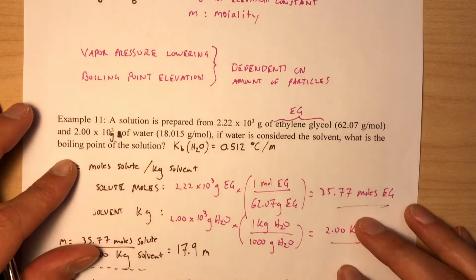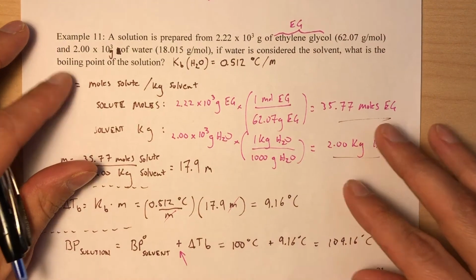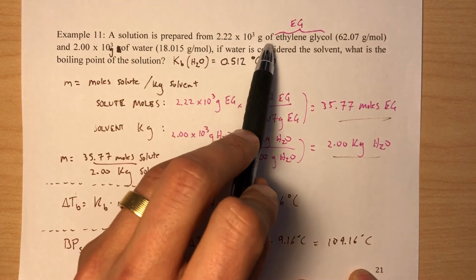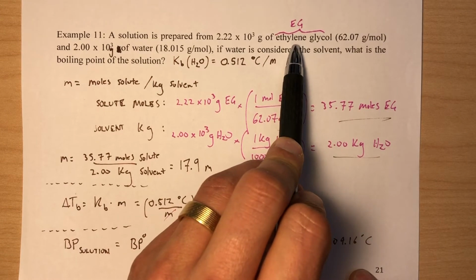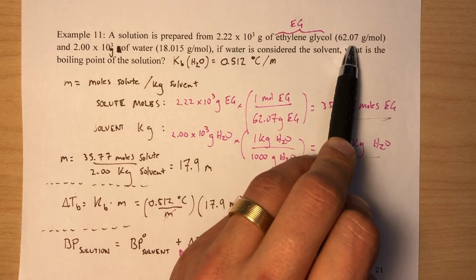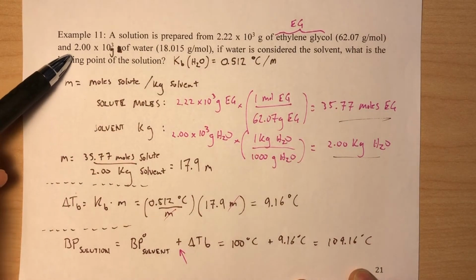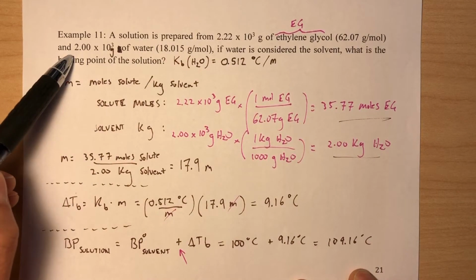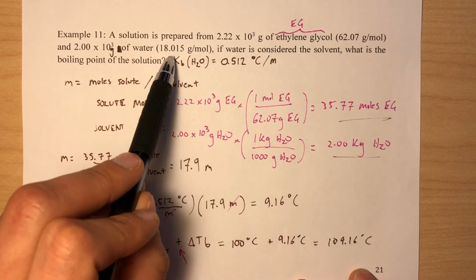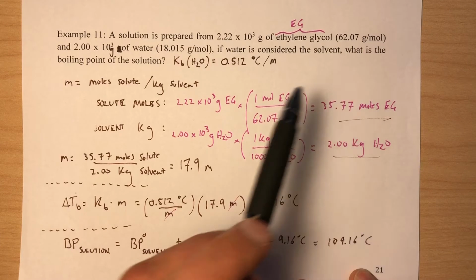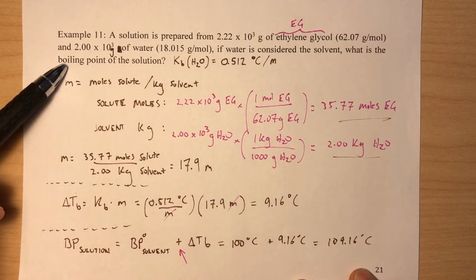For example, 11. Here we have a situation where we have a solution prepared from 2.22 times 10 to the third grams of ethylene glycol, abbreviated EG, which weighs 62.07 grams per mole, which we could get from the periodic table. In 2 times 10 to the third grams of water, 18.015 grams per mole. If water is considered the solvent, what is the boiling point of the solution?